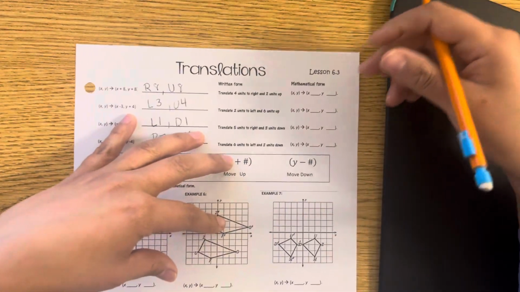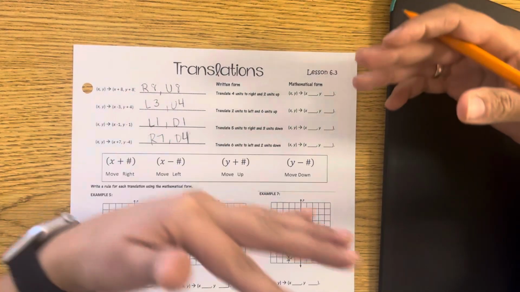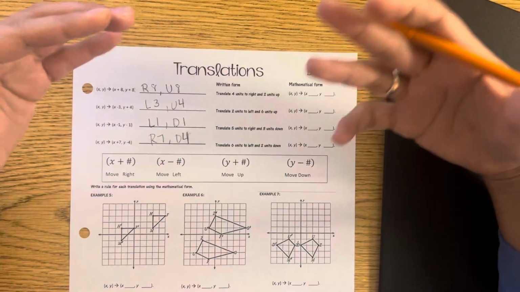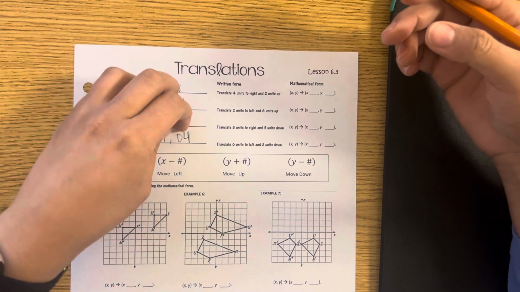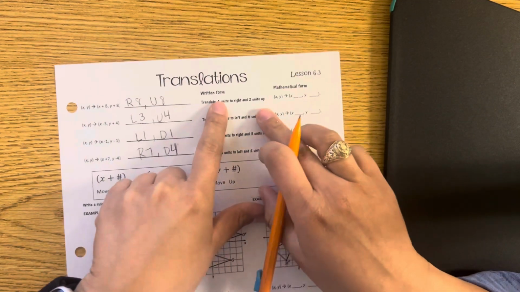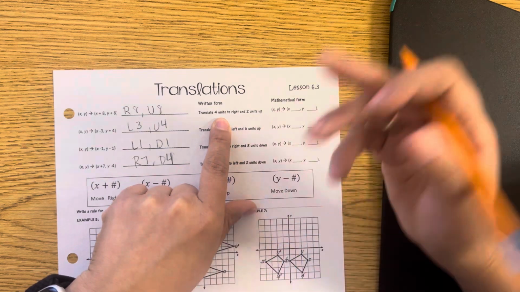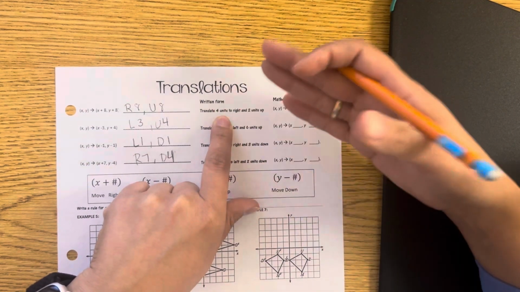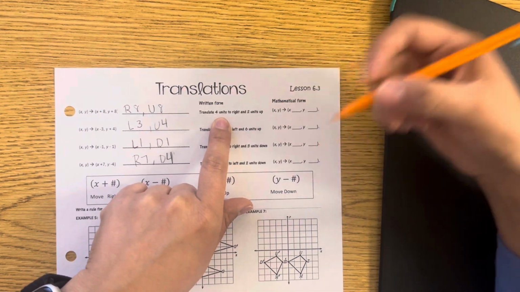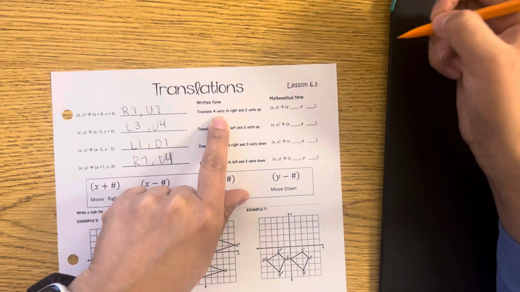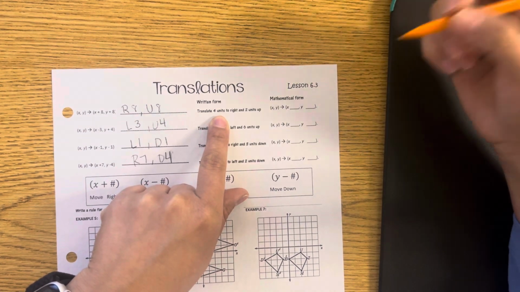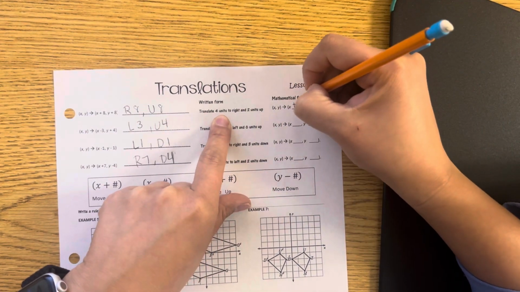Well, what if I asked you to write it yourself? That's going to be the difference today: can you do the reverse? Instead of you interpreting it, can you write the rule? So if I say translate 4 units to the right and 2 up, ask yourself this question: 4 to the right, is that the X or is that the Y? Well, if it's to the right, it's the X. And if it's to the right, is it plus or is it minus? Well, that would be plus 4.